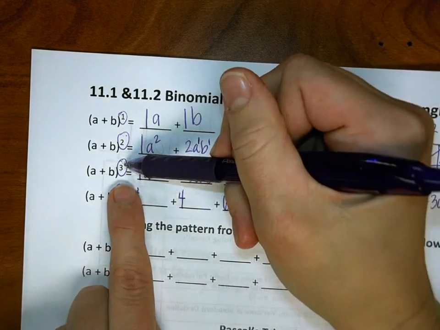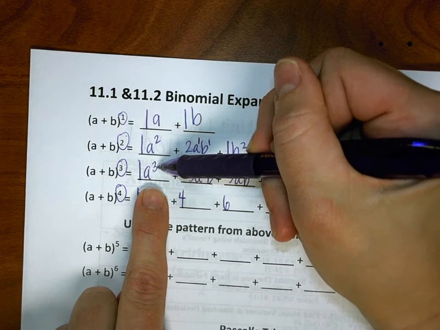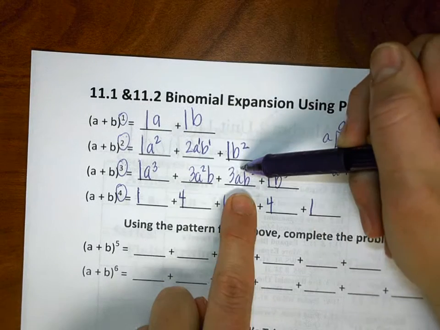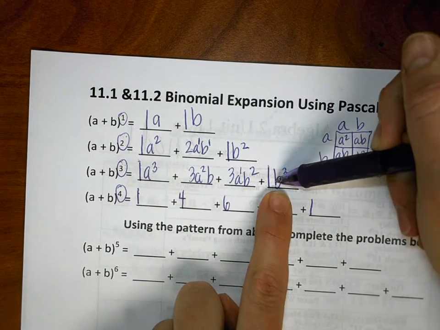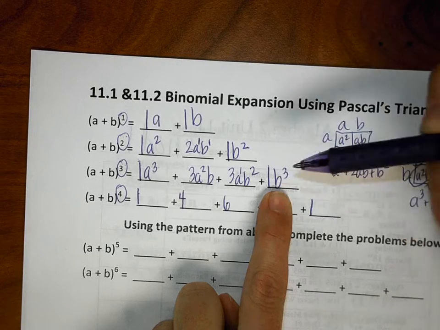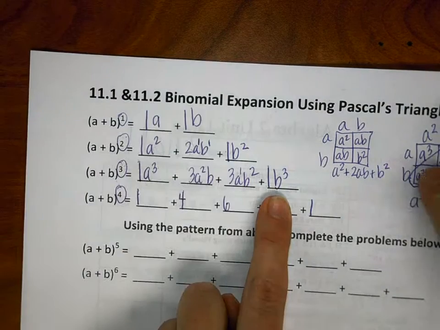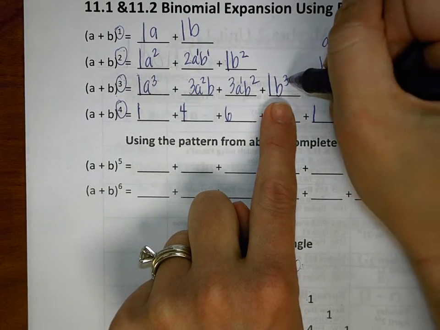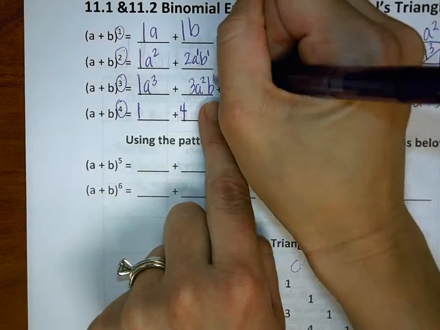See how it's a third power? A starts as A to the third. Then you have A to the second, and then you have A to the first, and then you have A to the 0, which is not there. And then same with the B's. B's go the other direction because B's come last. So we have B to the third power, B to the second, B to the first, and B to the 0.